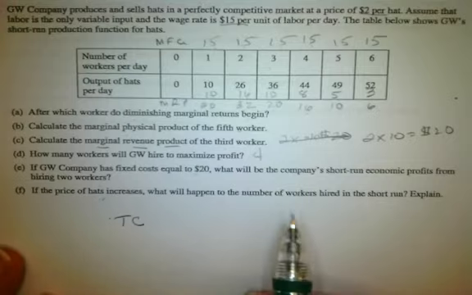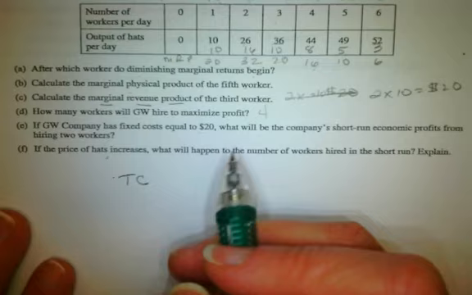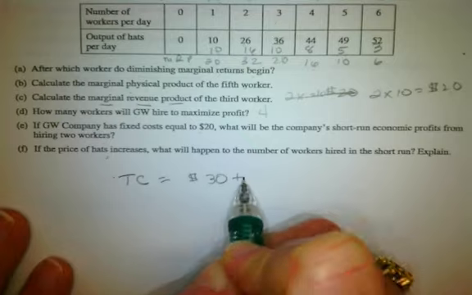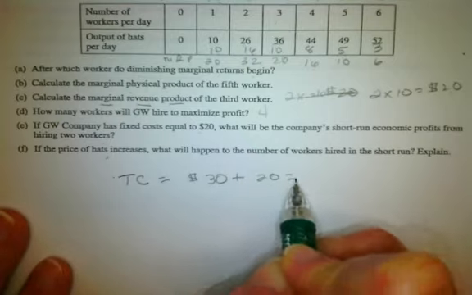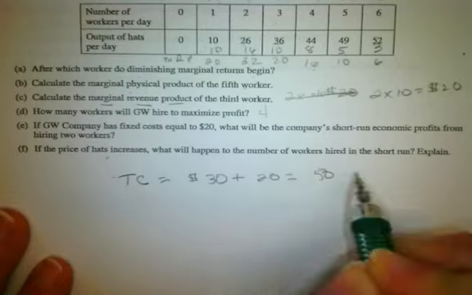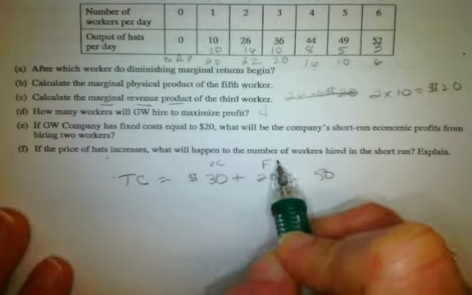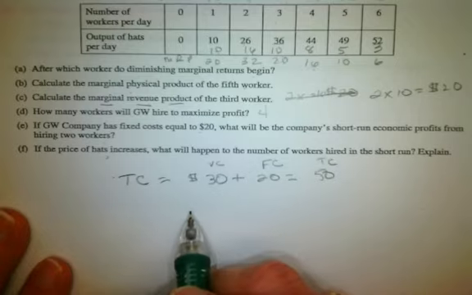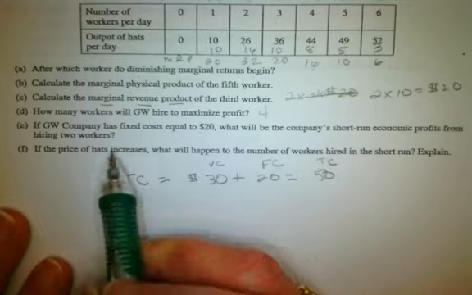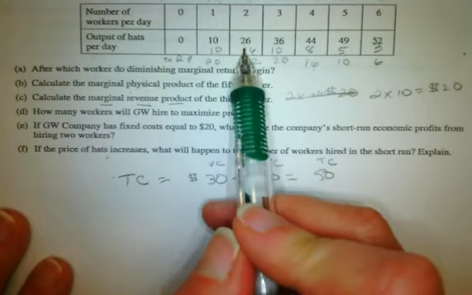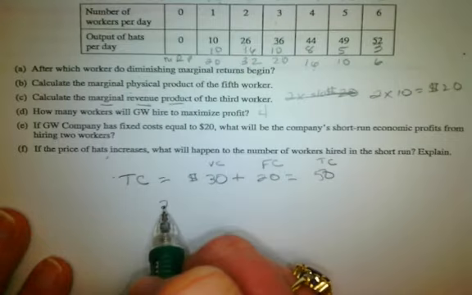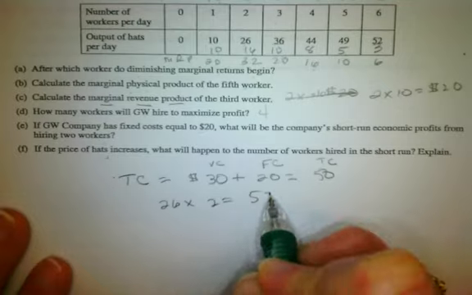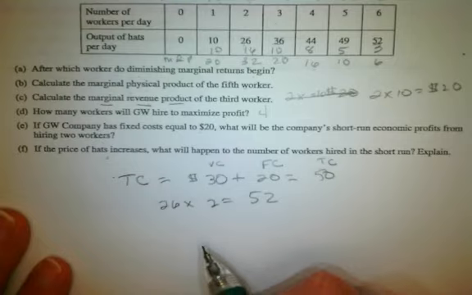So your total cost of 2 workers, $30, which is your variable cost of the employee, plus your fixed cost, and so your total cost is going to be your 50. Variable cost plus fixed cost equals total cost. Let's see, 2 workers, 26 hats, times how much? $2. $52.